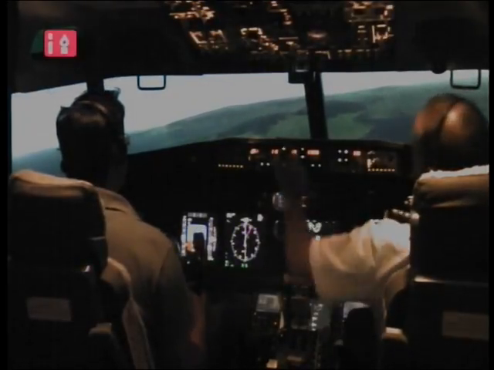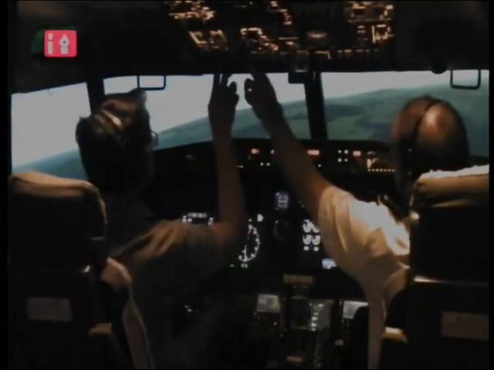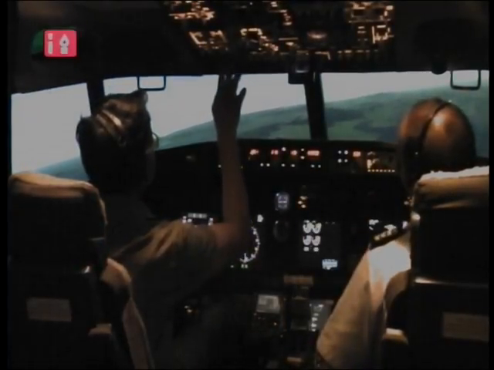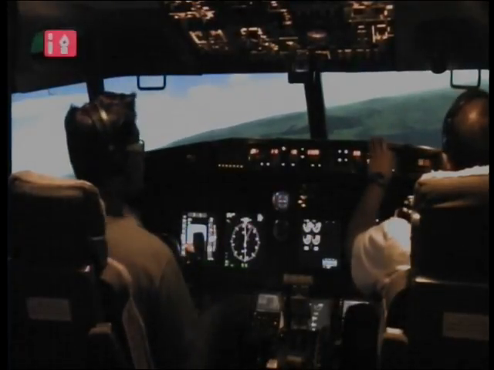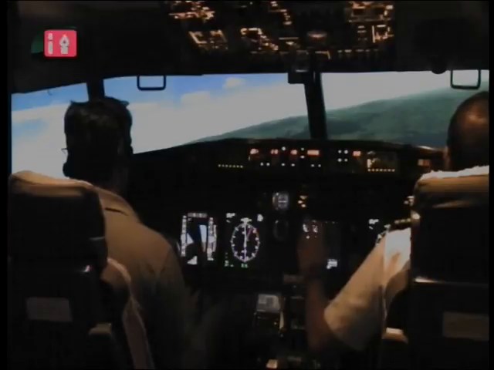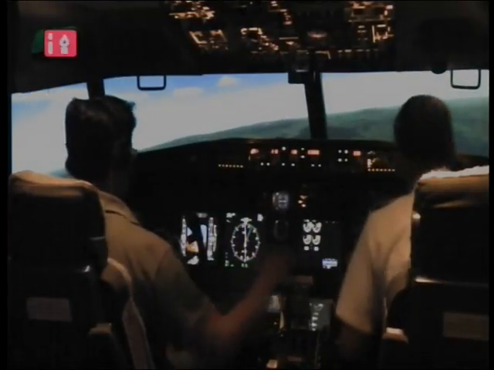Okay, very good, Srini. Let's switch on all the lights now. 1, 2, 3, 4. 1, 2, 3. Yep, that's it. Okay, let's bring the thrust levers all the way back now. All the way backwards.